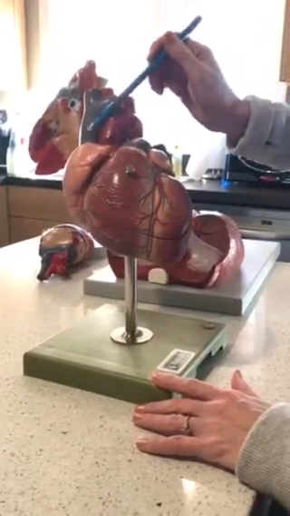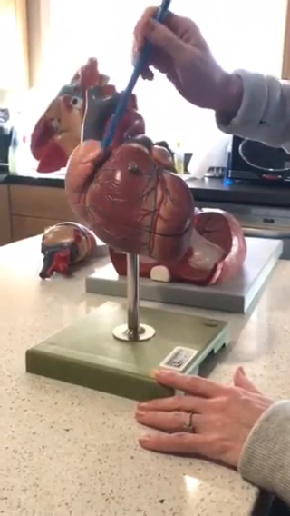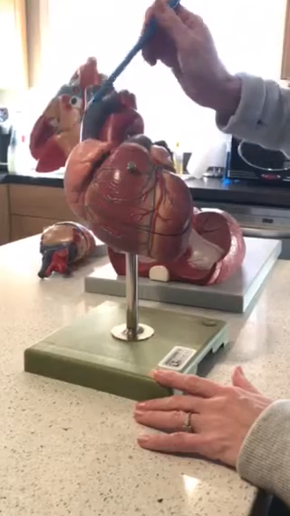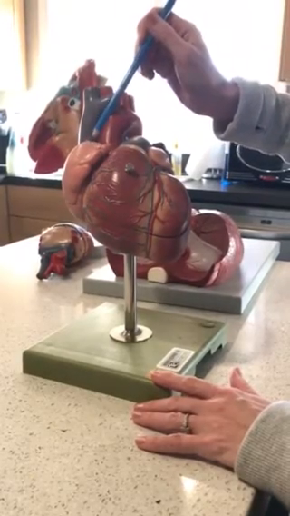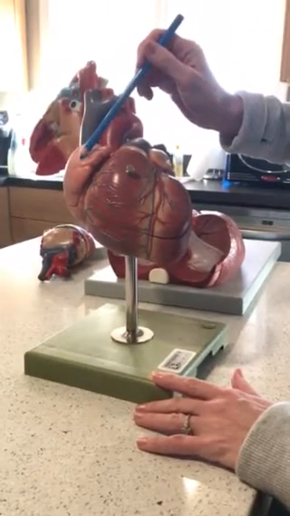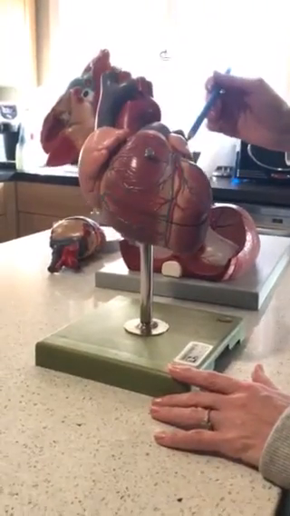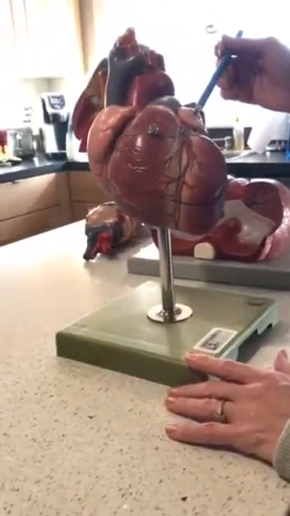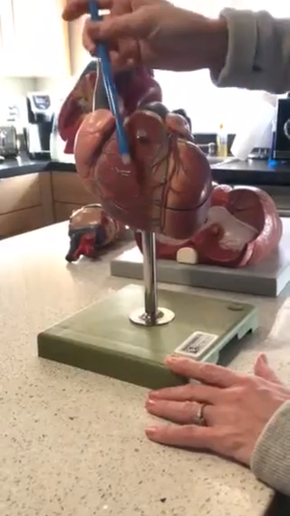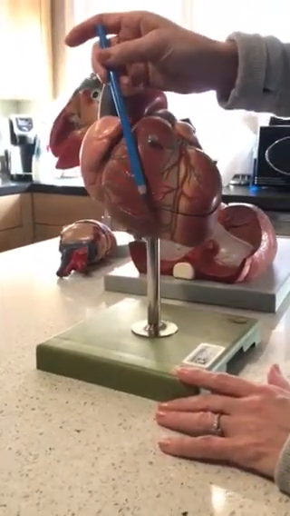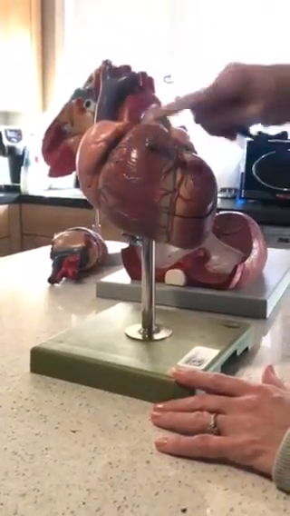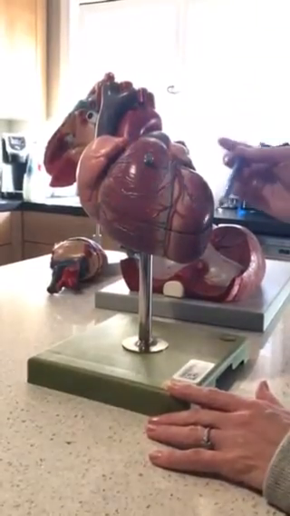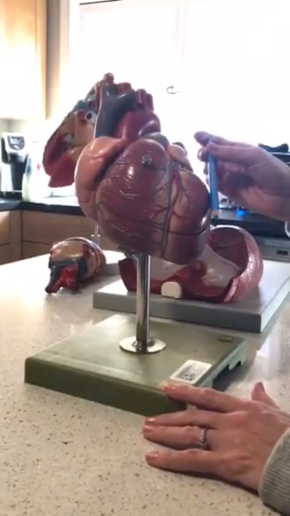This is the right auricle. The auricle is the external feature that encloses the atrium, which is the chamber inside. So this is the right auricle. On this side, you have the left auricle. Over here you would have the right ventricle, which is actually a chamber inside, so I'll open that up so you can see in there in a second. And on this side you'd have the left ventricle.